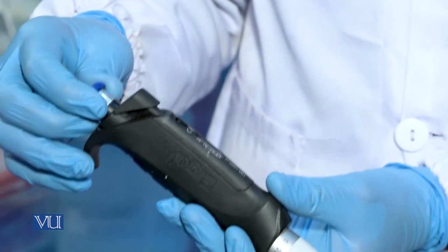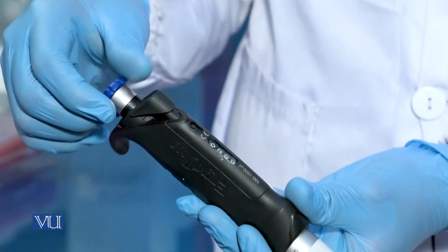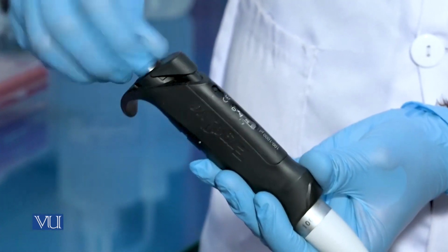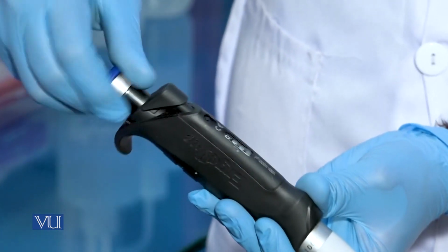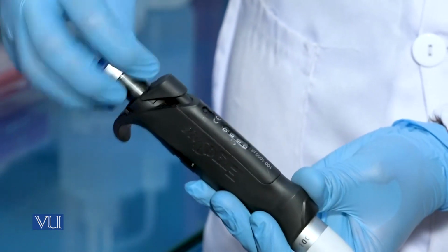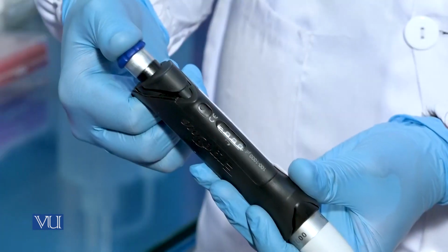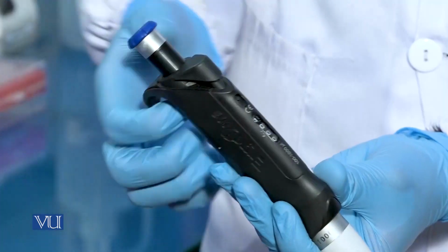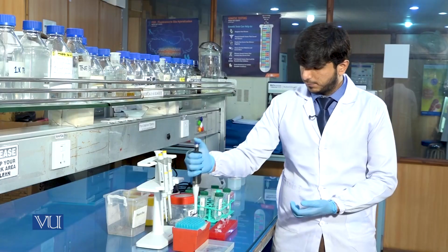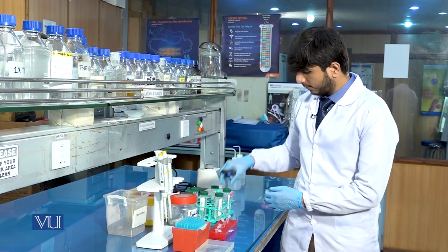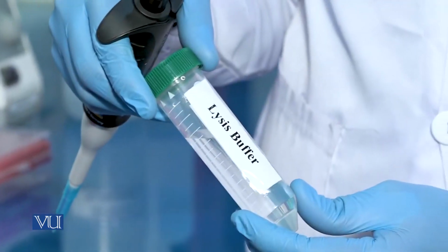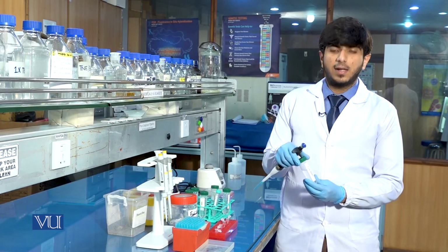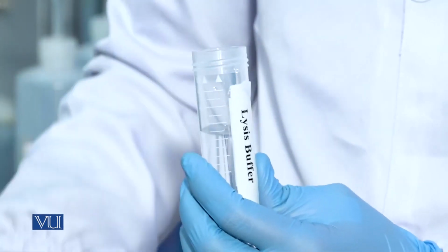So we will pick the pipette which is 100 to 1000 microliter and will set on it 1000 microliter. Now we will add the 1000 microliter lysis buffer in each sample.